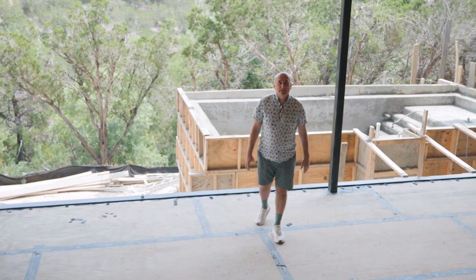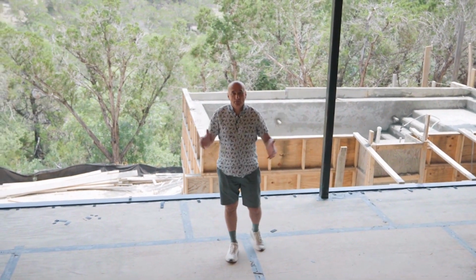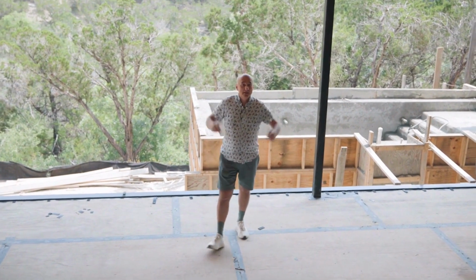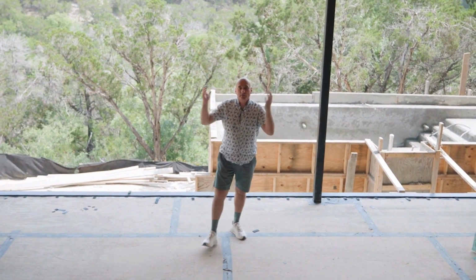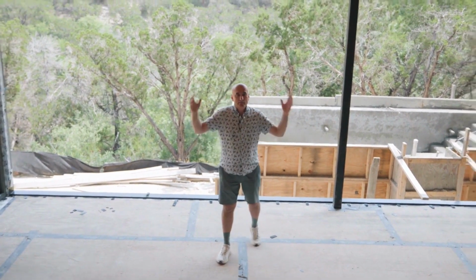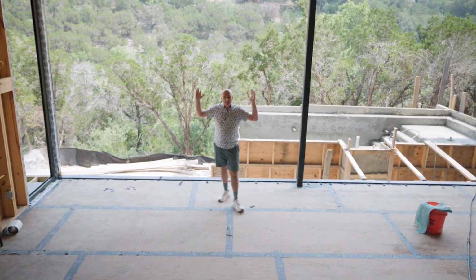Finally, we've reached the stage where the frame is ready and it's time to install the windows. Today, I'll tell you how to order windows at this stage, receive them, install them, and achieve such a stunning view as the one behind me.